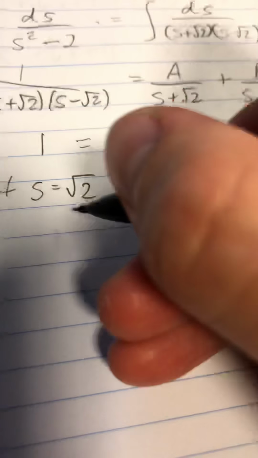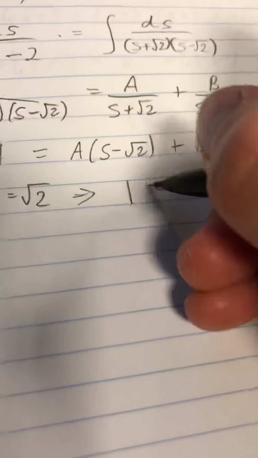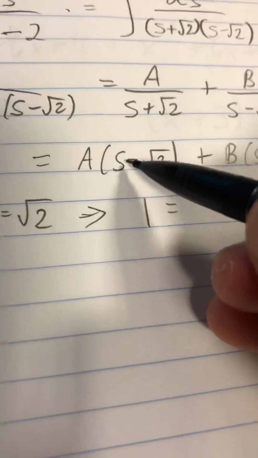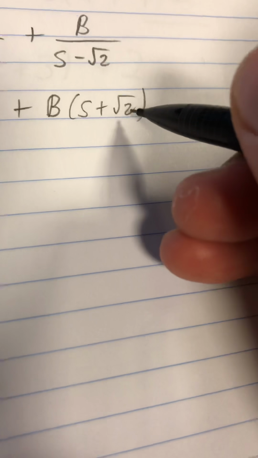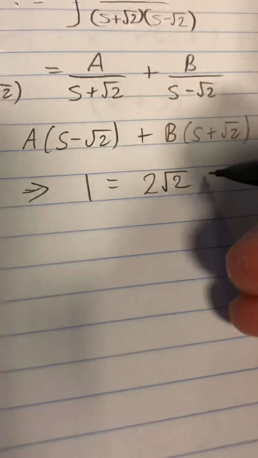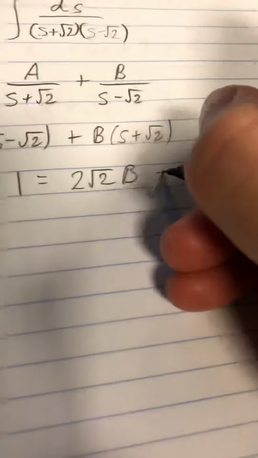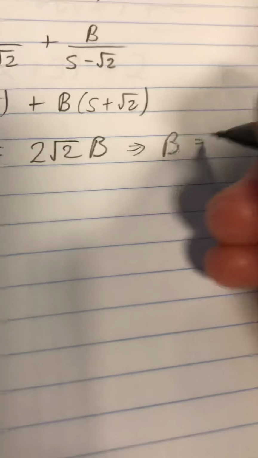So now all I need to do is solve for a and b and get my proper coefficients. So I'll say let s equal, let's start with positive square root of 2. That means 1 equals, if I plug in positive square root of 2 minus square root of 2, that becomes 0, so my a term goes away. Positive square root of 2 plus another square root of 2 equals 2 square root of 2 times b. That means b just equals 1 over 2 square root of 2.